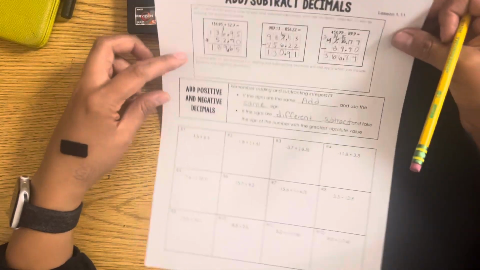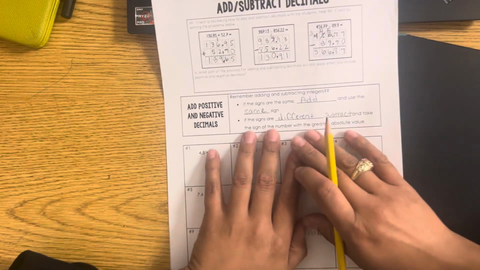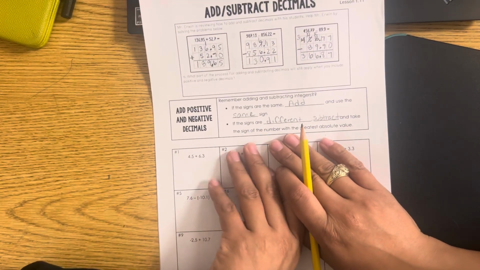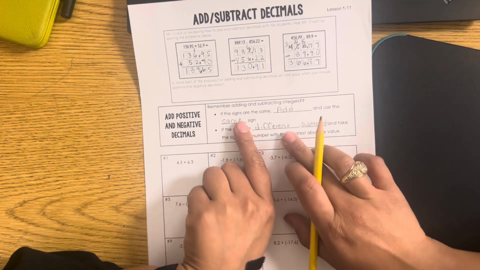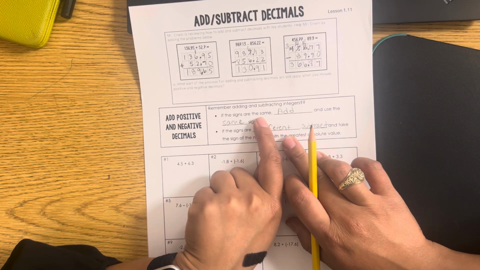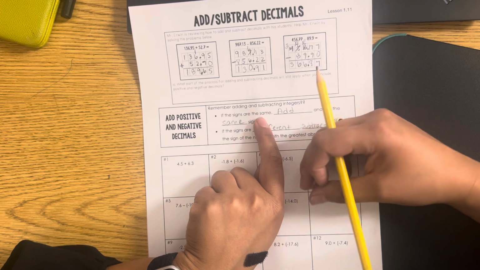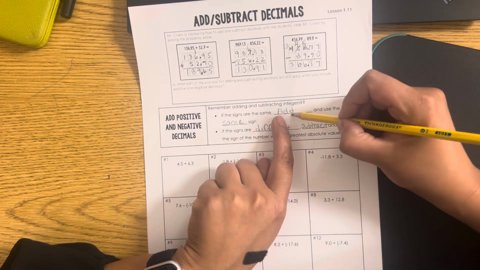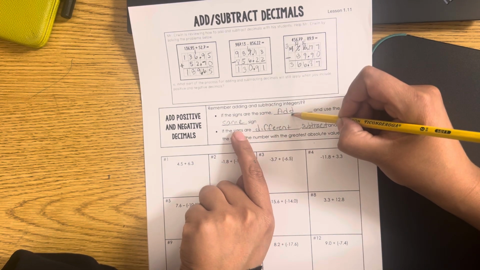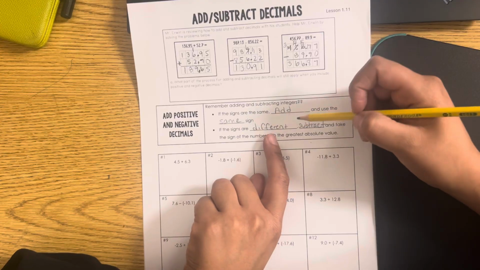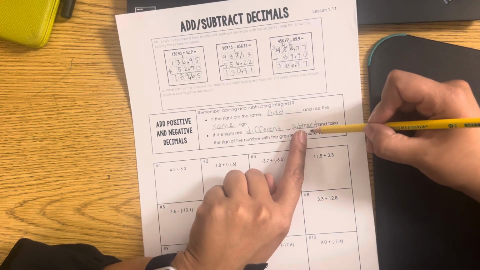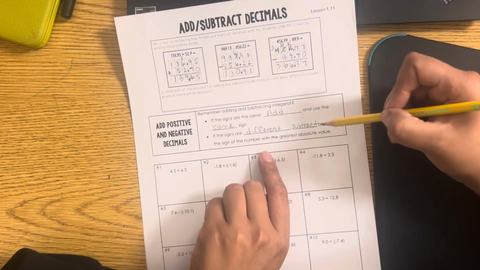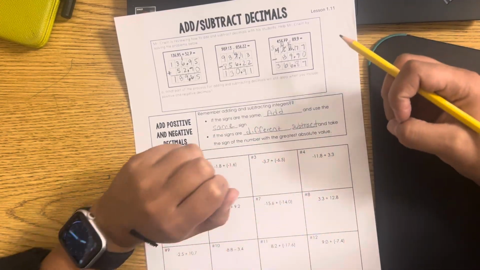Now, what makes it different from 6th grade this year is you have to know how to add and subtract decimals that are positive and negative. So let's recap our integer rules. Remember, if they are the same sign, that means if they're both positive or both negative, I just add the numbers and use the same sign. But if they're different, which means if one's negative and one's positive, I'm going to actually subtract the numbers and then take the sign of the larger value.